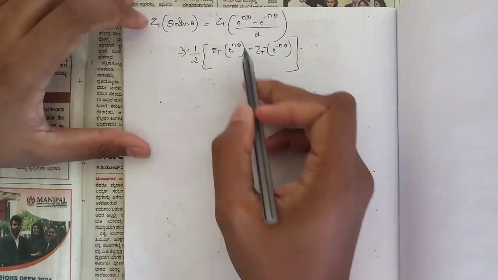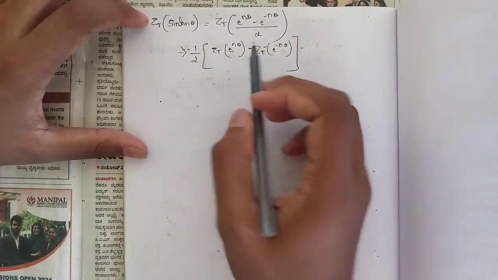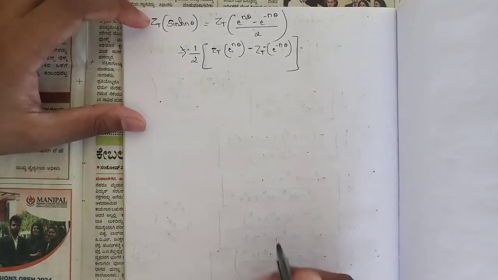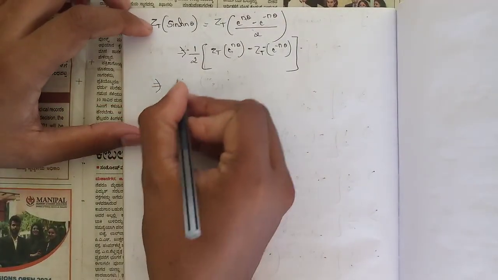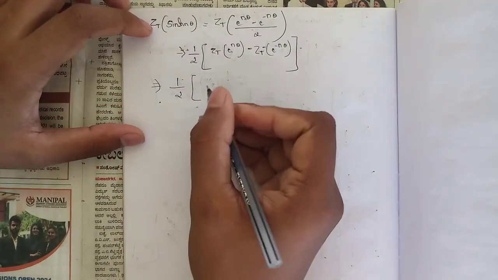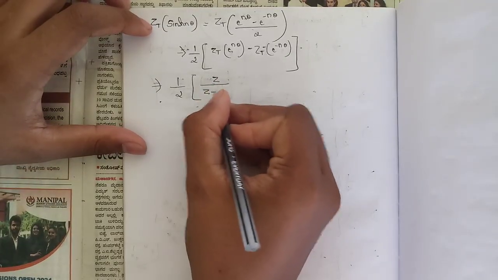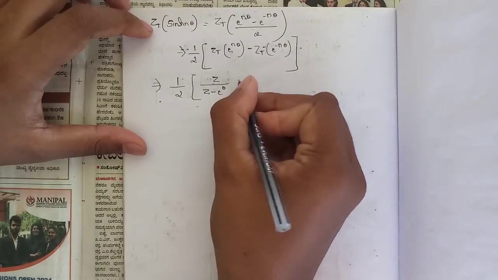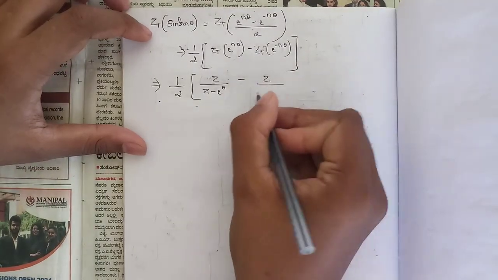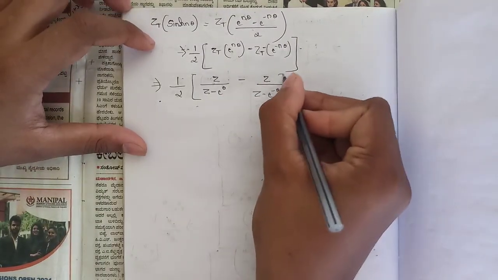So now again we need to use the z transform of e power a n, where in place of a there is theta. So the same thing we are going to do again. We are going to get it as z divided by z minus e power theta, so now minus z divided by z minus e power minus theta.